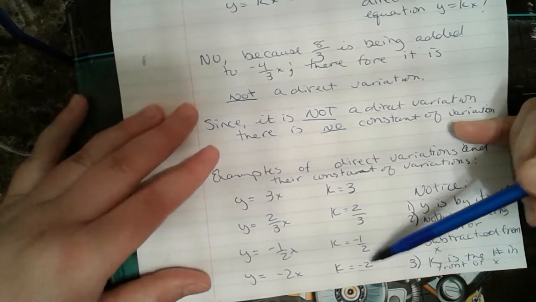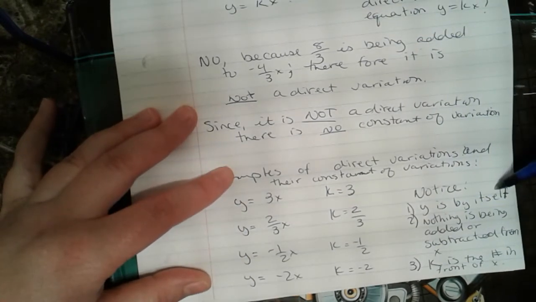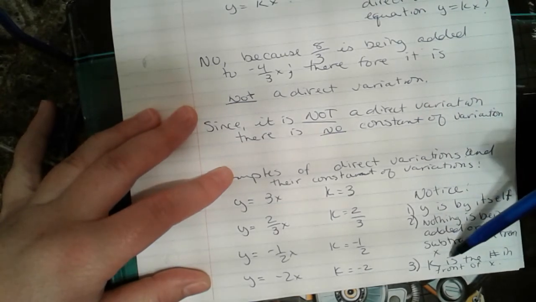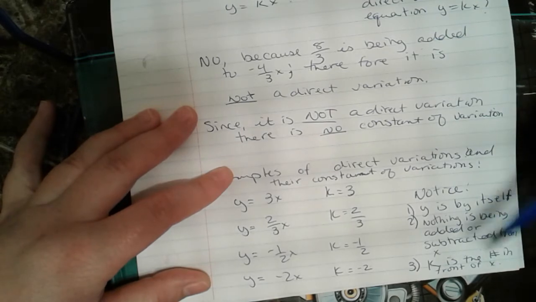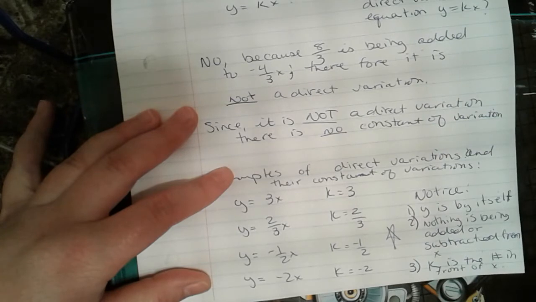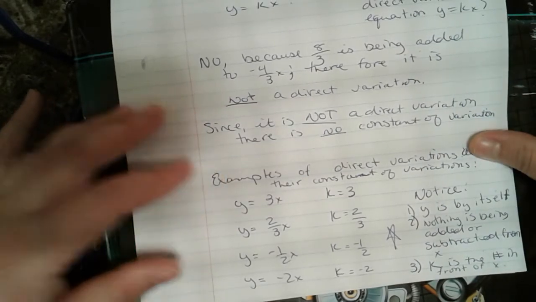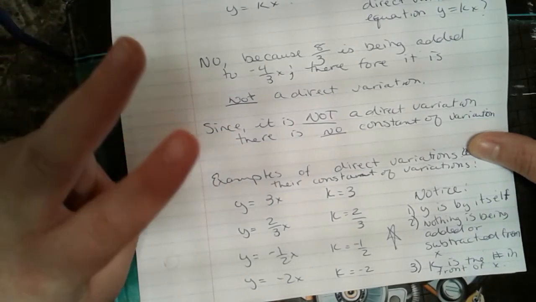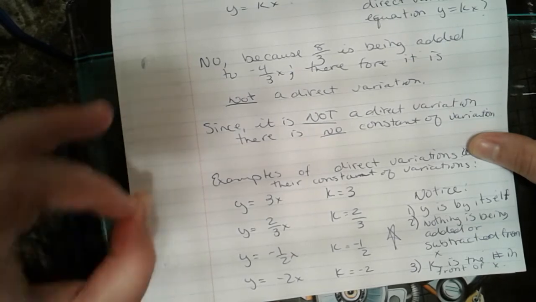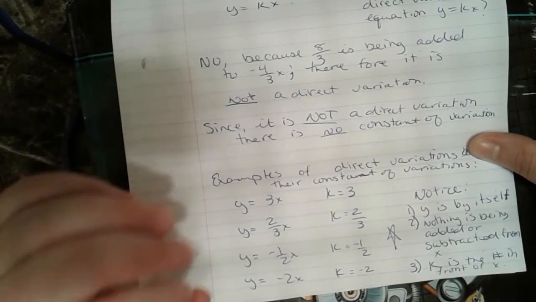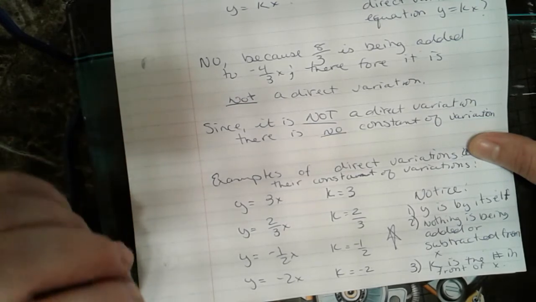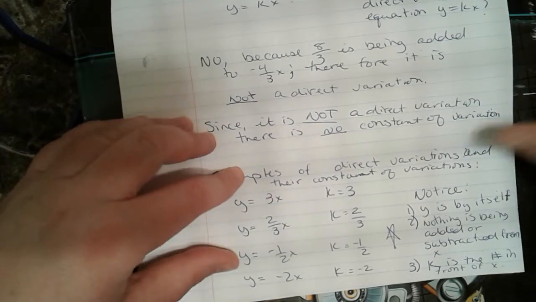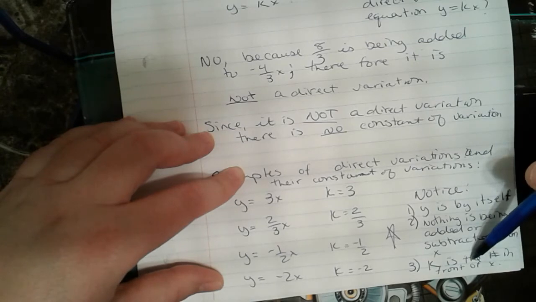k is negative 2. Notice in all these cases, y is by itself, nothing is being added or subtracted from x, and k is the number in front of x. These are the big threes right here, okay? The big threes. One, y is by itself. You got to get y by itself. Two, notice if anything is being added or subtracted from x. If anything is being added or subtracted from x, then it is not a direct variation. But if there's nothing being added or subtracted from x, then we have a constant, and that constant is going to be right in front of x.